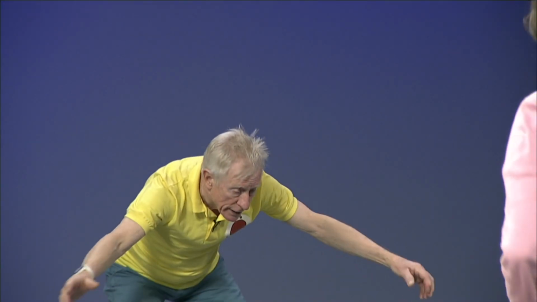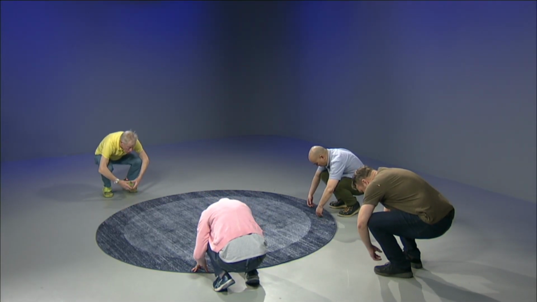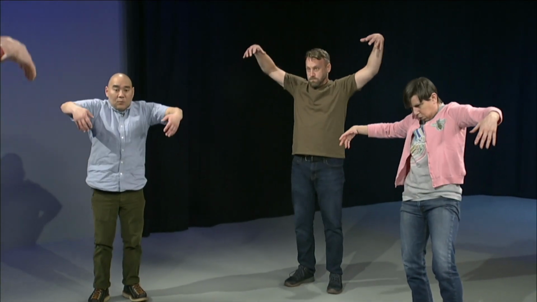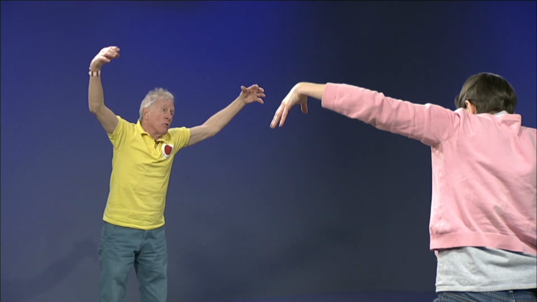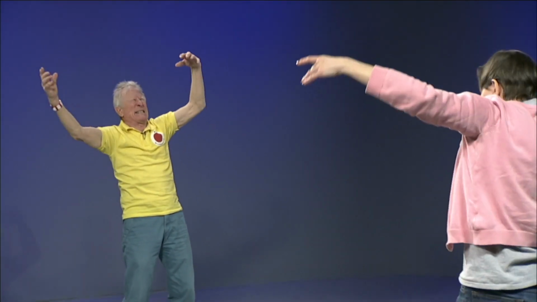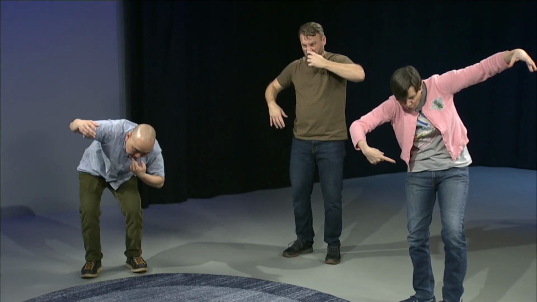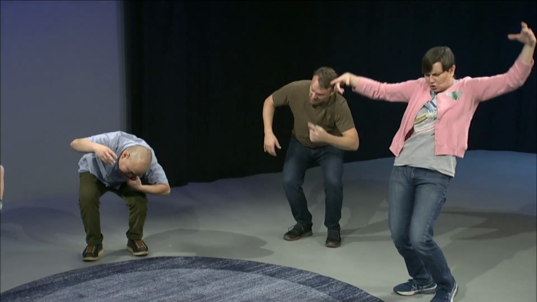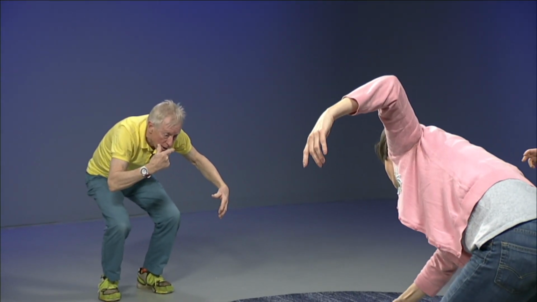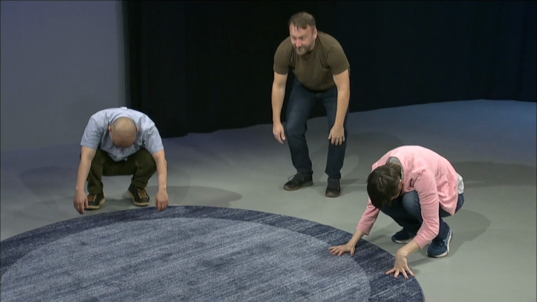Okay, so let's try that. Everybody down. Make yourself as a balloon. Make the sound as they blow you up. Make yourself really big. Float around really high. And here we go. Freeze. Wonderful. Give yourselves a round of applause this way.